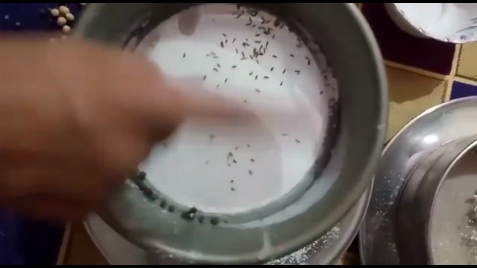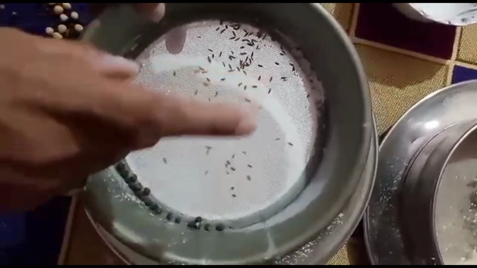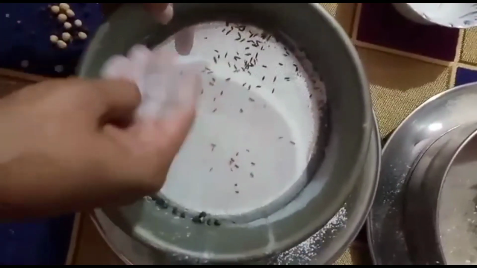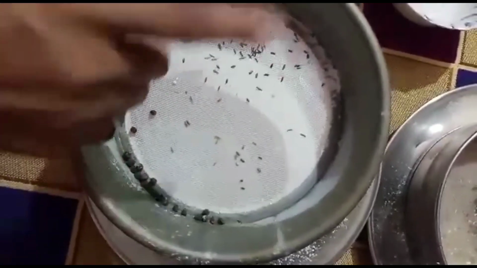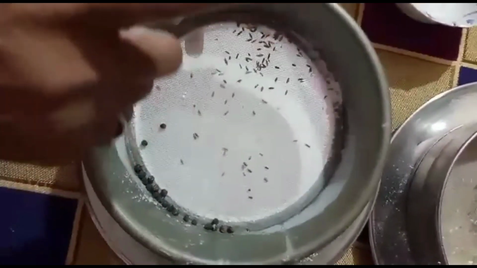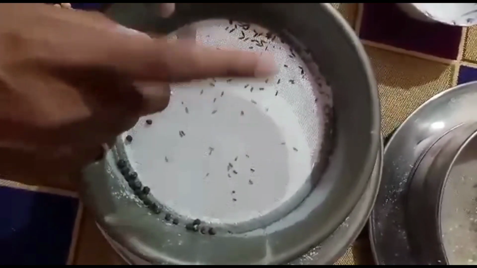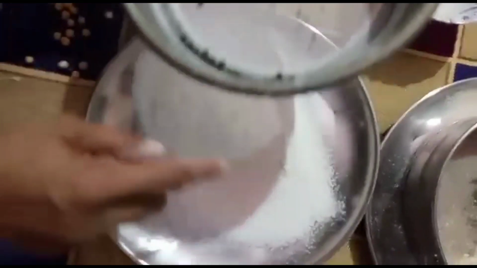The different types of sieves depend on what type of material, what type of mixture you are sieving. There is a variety of sieves. It depends on what type of mixture you are sieving. Is it clear? I think you have understood the methods of sieving and hand picking. Is it clear? Clear.